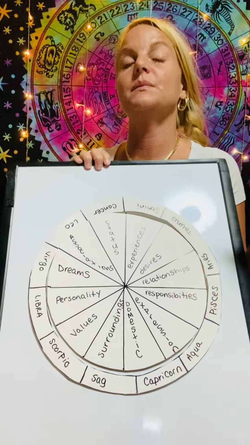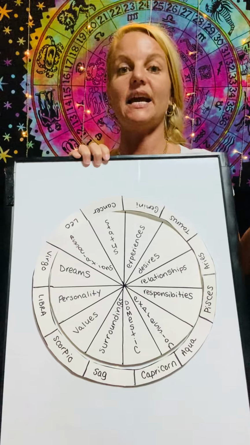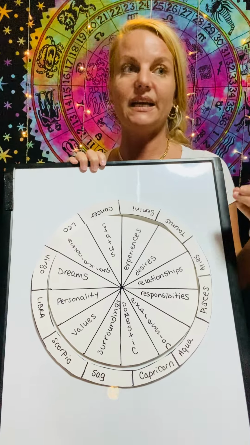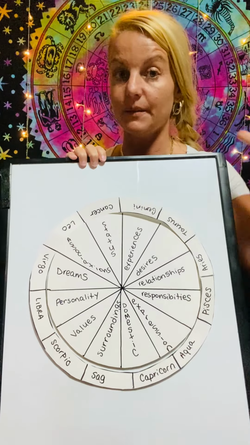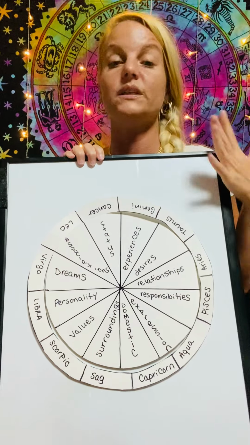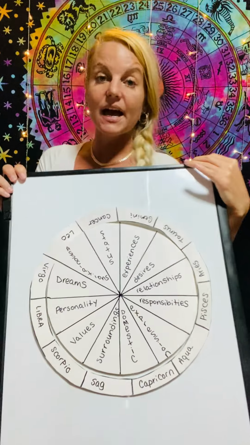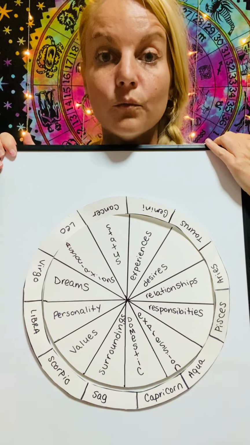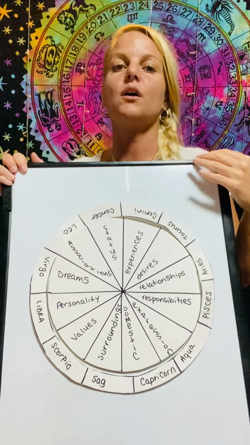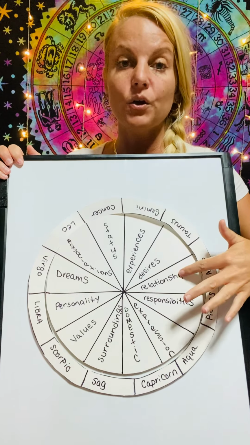Okay, but what type of energy does this bring? So let's think about what Aries is. Aries starts off spring. It's the new. It's the start of something, the birth of something. Also, everything has a yin and a yang. There's always a positive and negative side to everything. So on the negative side, it could be war. Aries also represents that.